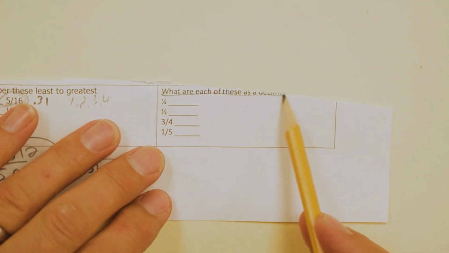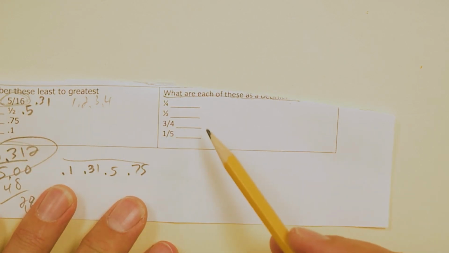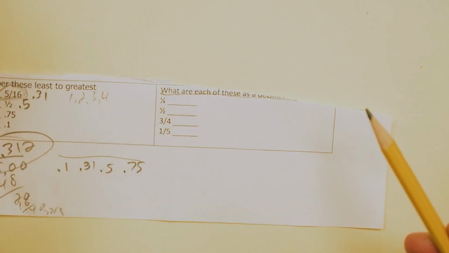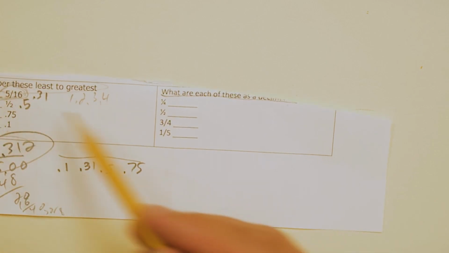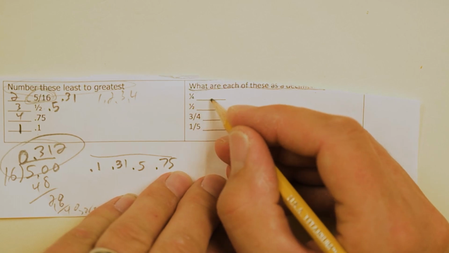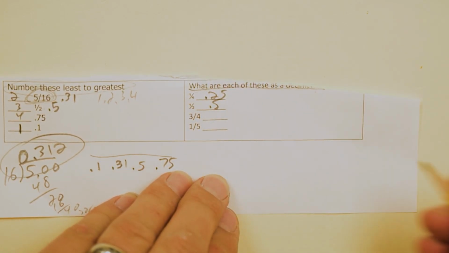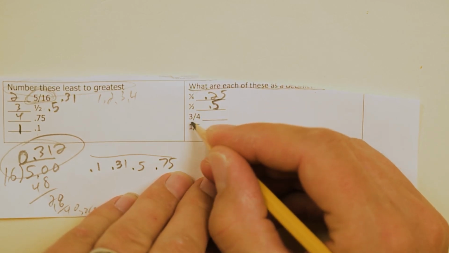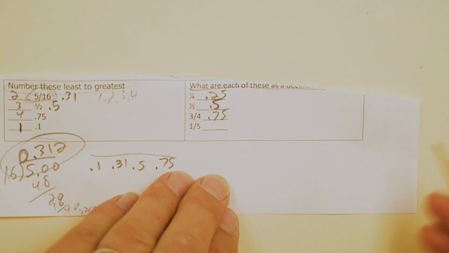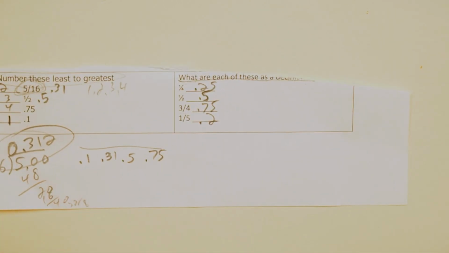And then it says, what are each of these as a decimal? So I had some students that were trying to turn these into percentages, and other students that were doing different things with these, but you gotta read the instructions. Number least to greatest, then over here, what are each of these as a decimal? These should be memorized. A quarter, right? 0.25. A half, 0.5. If you have 3/4, how much do you have? You have 75 cents. And this 1/5 we're seeing reviewing again is 0.2. So driving home what these benchmark fractions are here.